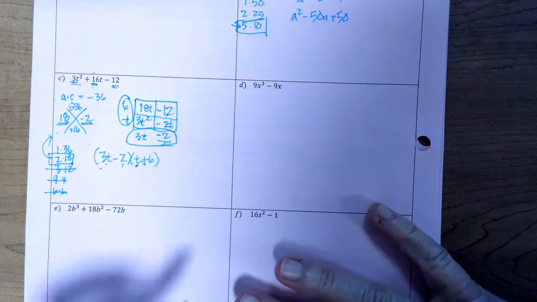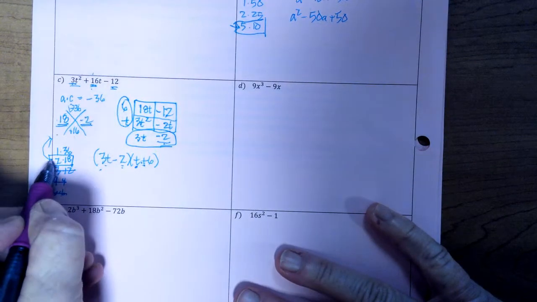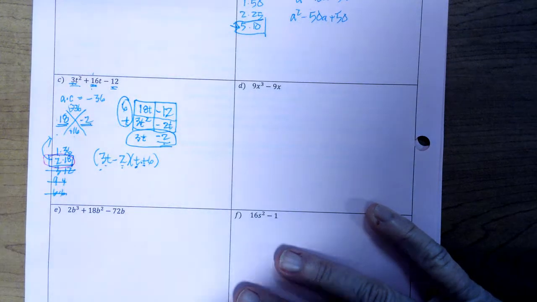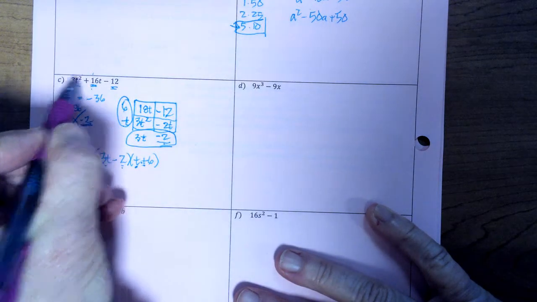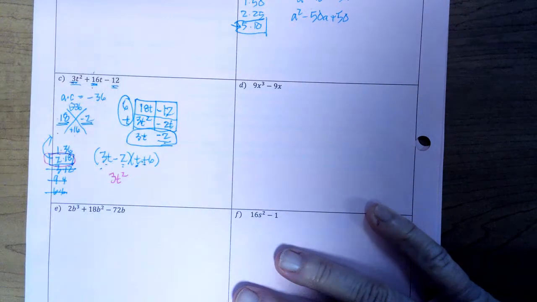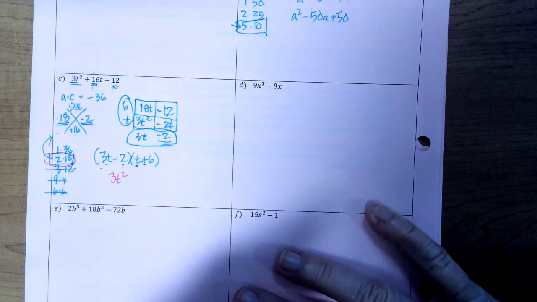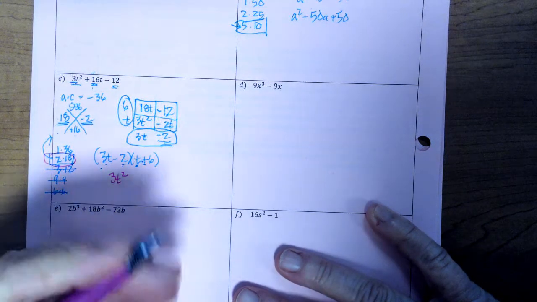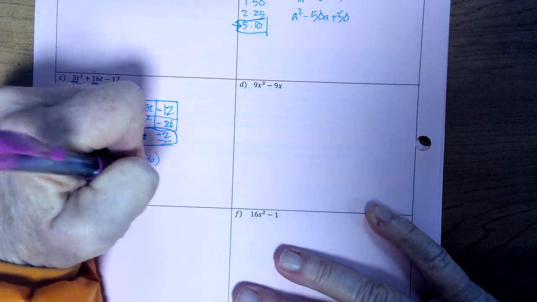So what I'm going to do is look at my two factors right here, which is 2 and 18, and I'm basically going to take my 3t squared. I'm going to write that down, so I'm going to take my first term, and then I'm going to use plus 18t.